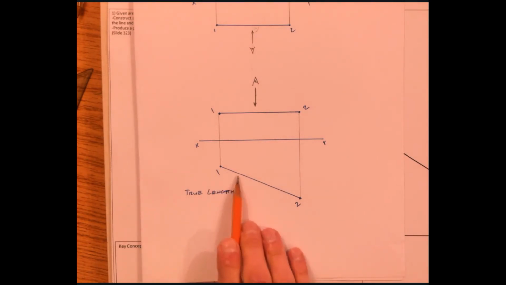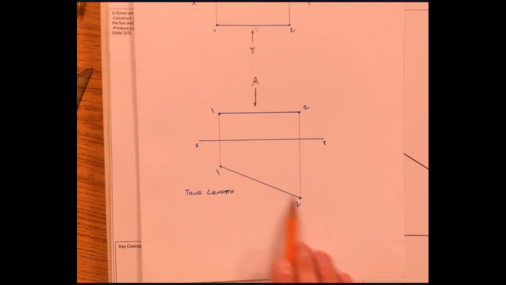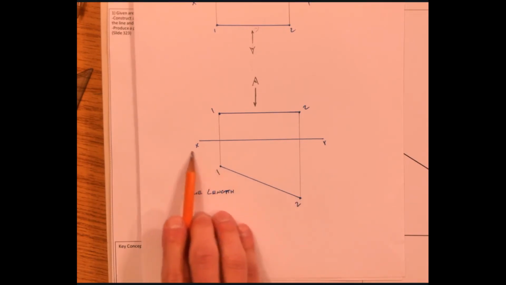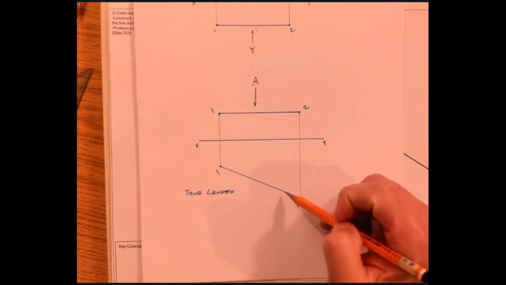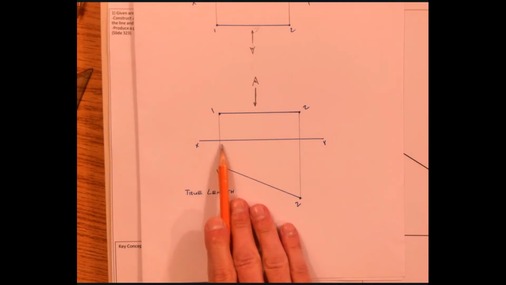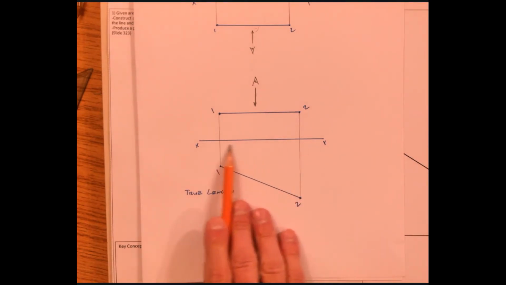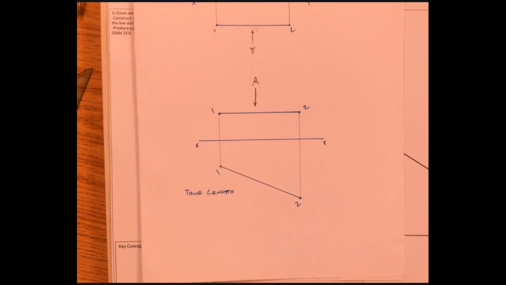This plan shows the true length of the line. It also shows the true inclination between the line and the vertical plane. So it's different than the other question. It's showing the real angle between the line and the vertical plane. So here's my vertical plane when I look at the plan. So they're two different things.